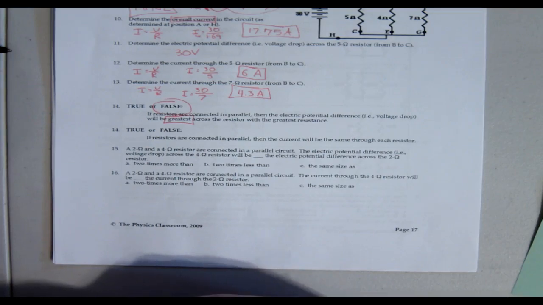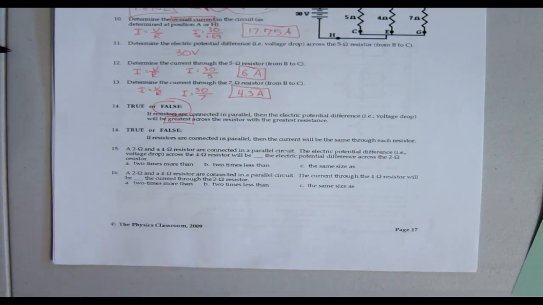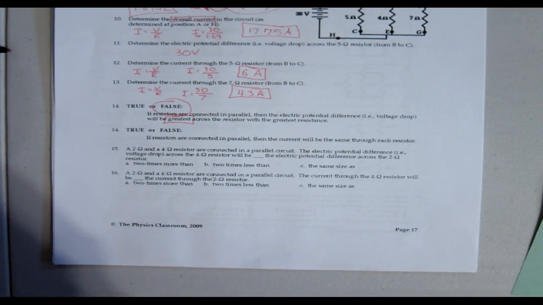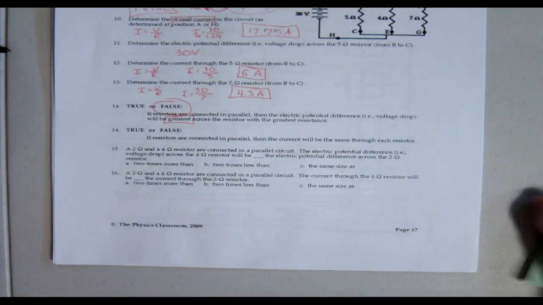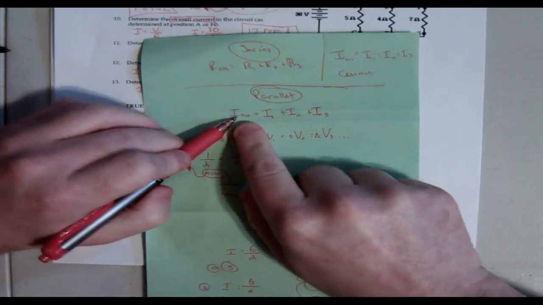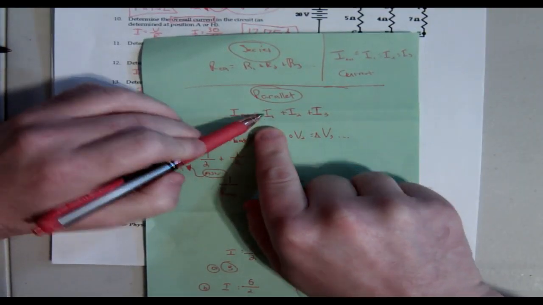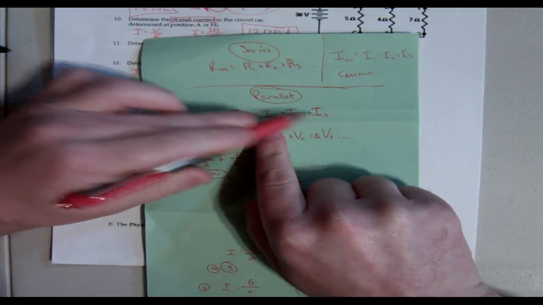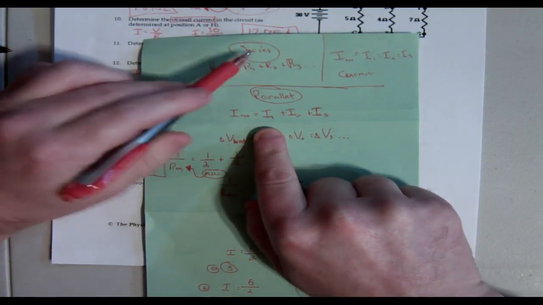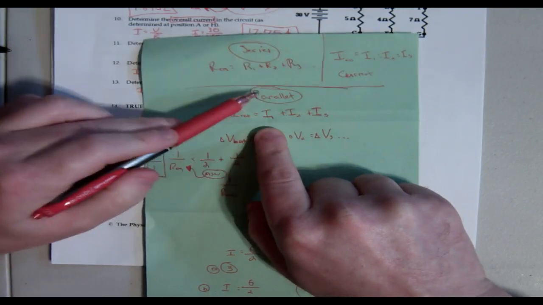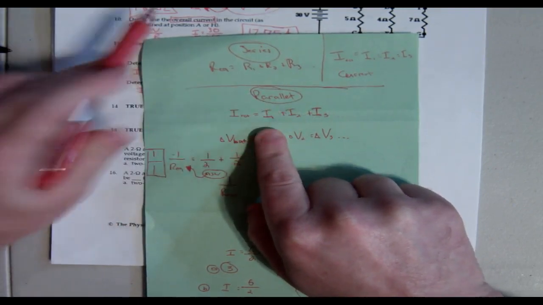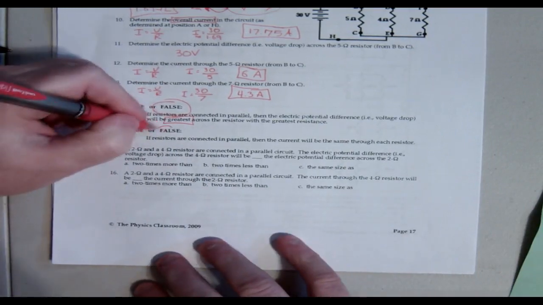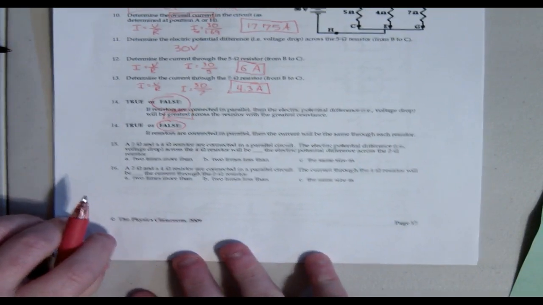14. If resistors are connected in parallel, then the current will be the same through each resistor. Again, we said this earlier. The current can be different in a parallel with each one depending on the resistance. It's not the same. In a series, the current's the same. In a parallel, it is not the same, as we just kept doing, right? So this is also false. You are a false god.